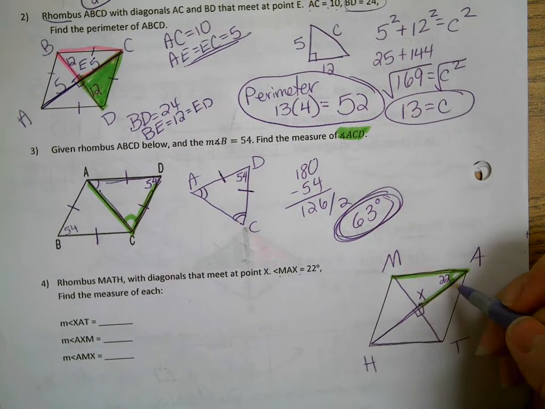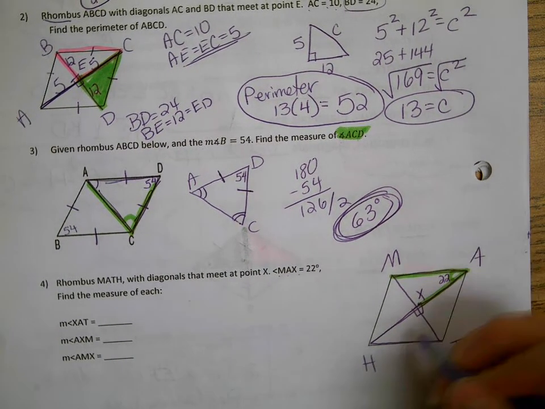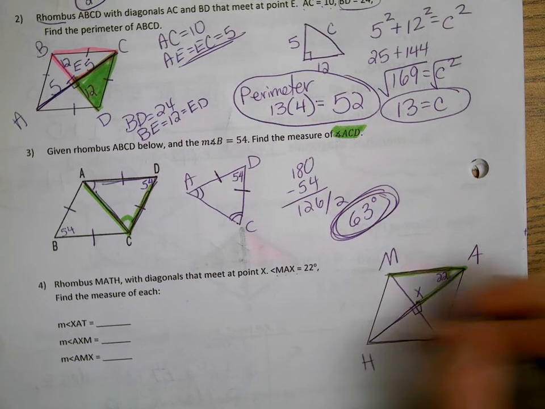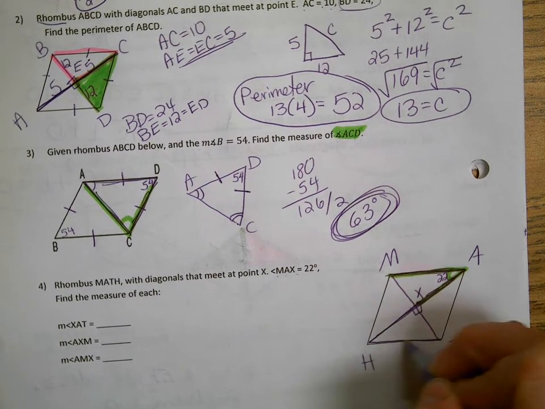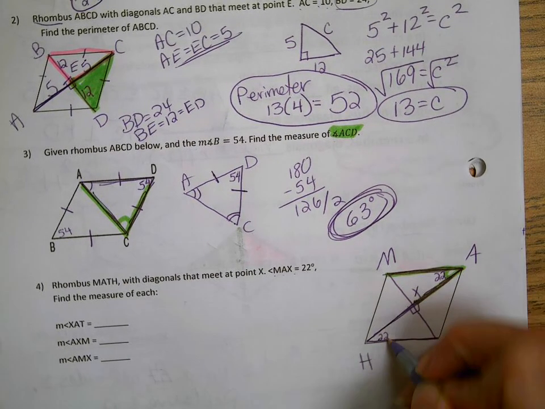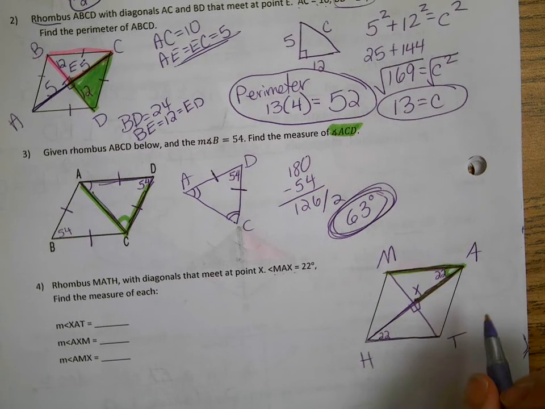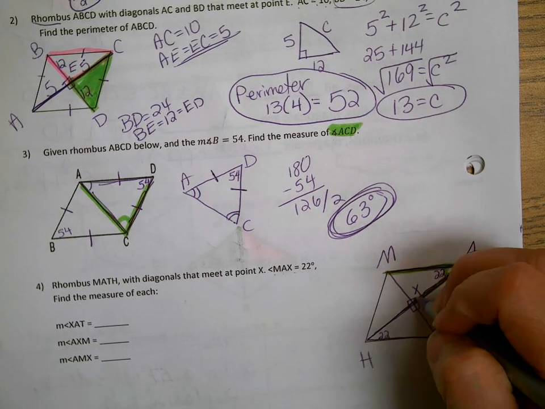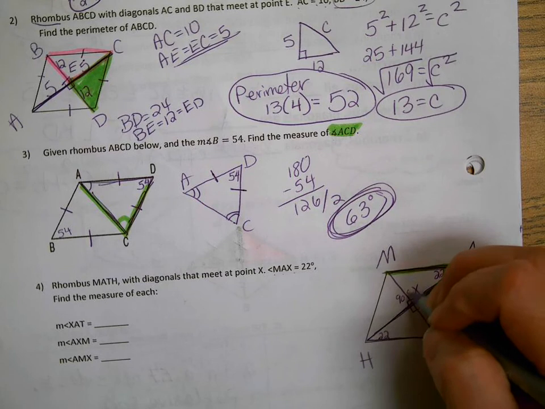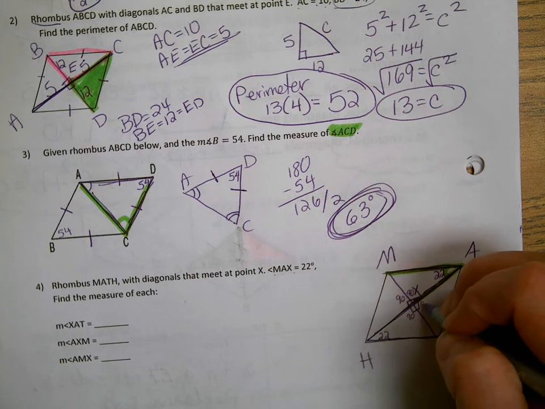If MAX is 22, then this, notice I just kind of traced a Z here. Isn't that going to tell me that this angle down here is 22? Yeah. What else do I know? I know 90 degrees inside here. This is 90, this one's 90, this one's 90, and this one's 90.